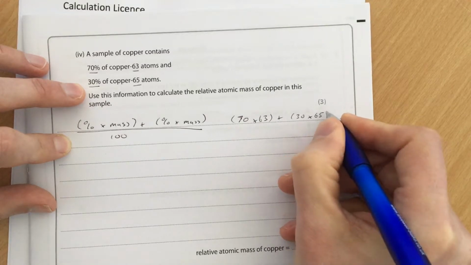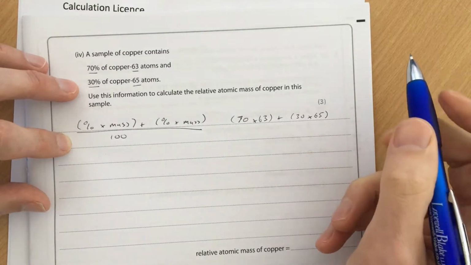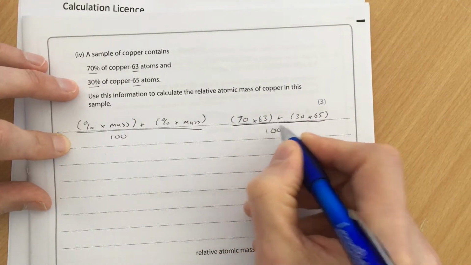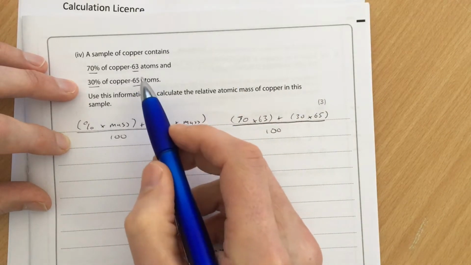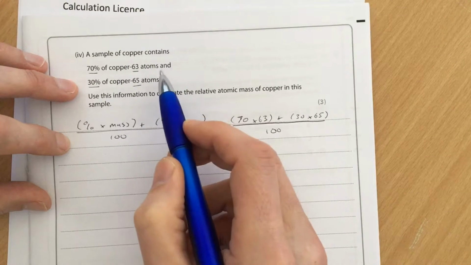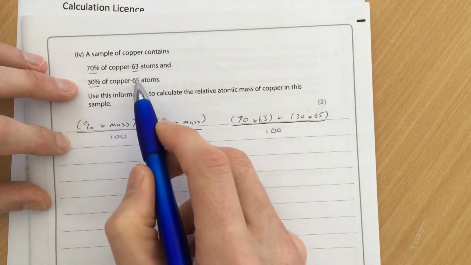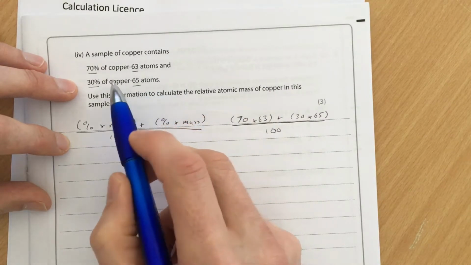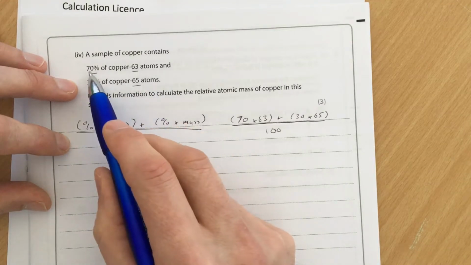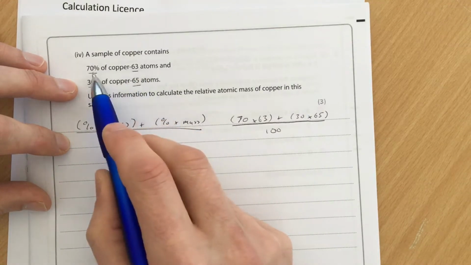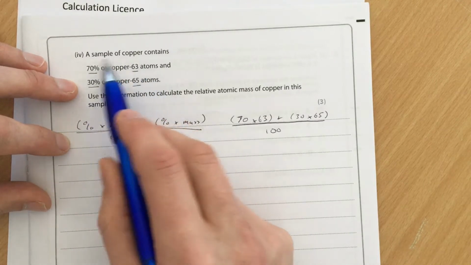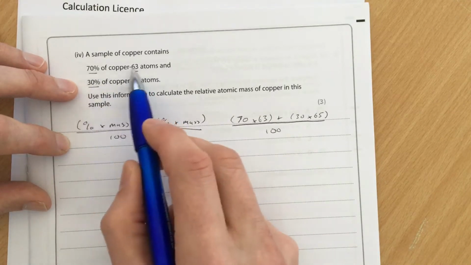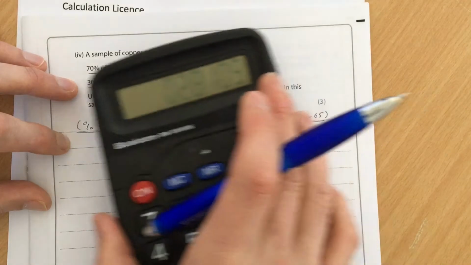Now, it's always really good to have an idea of what the answer might be in your head before you start putting these numbers into a calculator, because it's so easy to make errors on the calculator. The two isotopes that make up copper here are 63 and 65. Remember, relative atomic mass is the average mass of the atoms in the sample relative to 1/12 the mass of a carbon-12 atom. The average mass has to be between 63 and 65. It's going to be closer to the one that there's more of. There's more copper-63, 70%, so that's going to have more of an impact on the average. So I would wager the average is going to be around about 63.5. That's my guesstimate. Let's put these numbers into the calculator and see what happens.